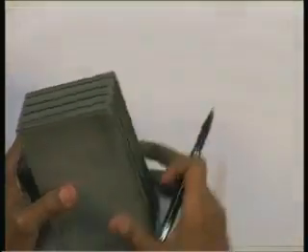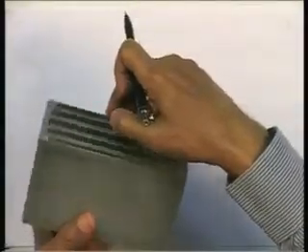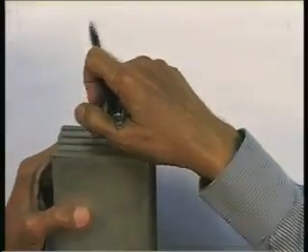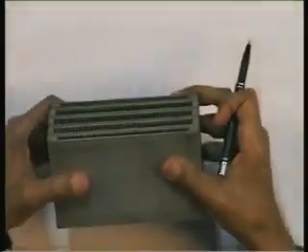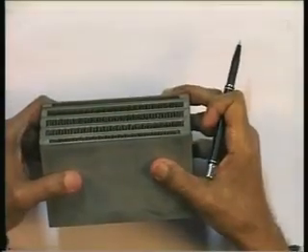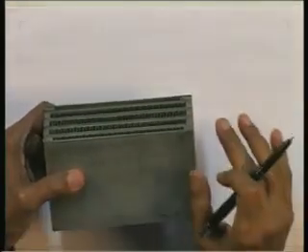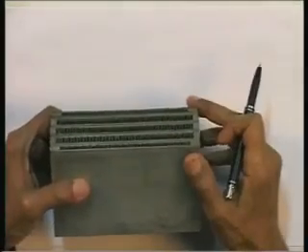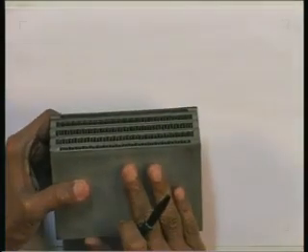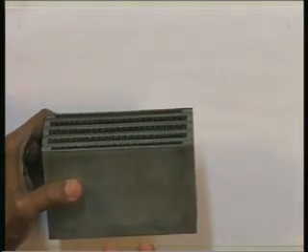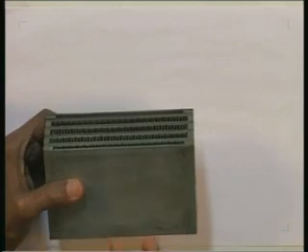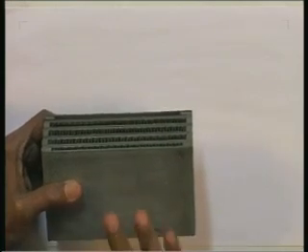So, the presence of the fins in the parallel plate channels prevents any transverse motion of the fluids, either the hot fluid in its own channel or the cold fluid in its channel. You follow? Now, when this happens, we say this is cross flow, both fluids unmixed.